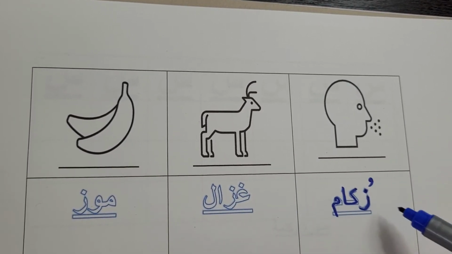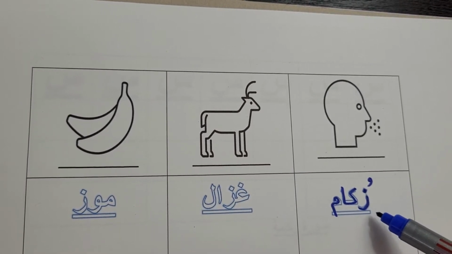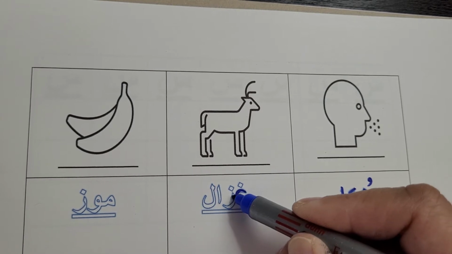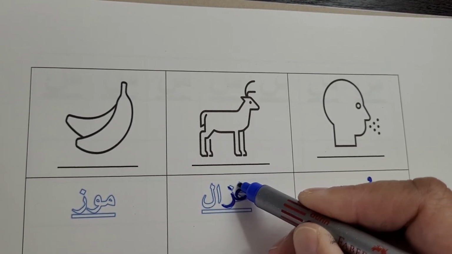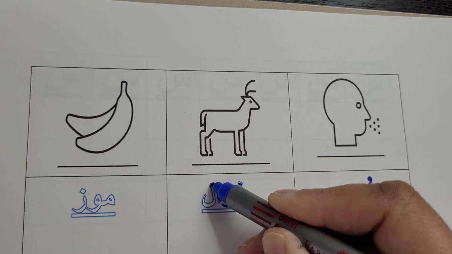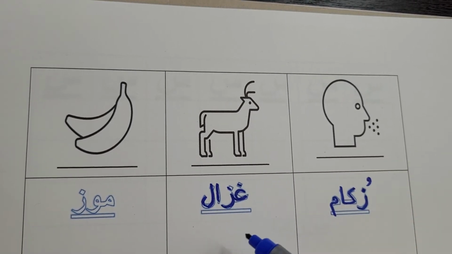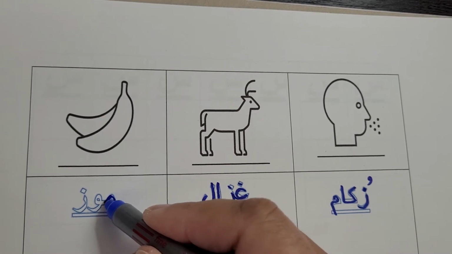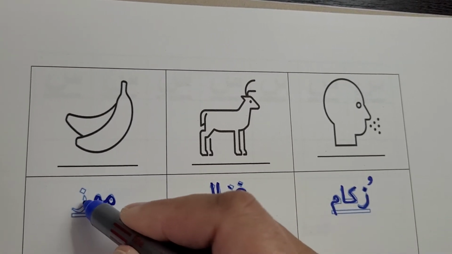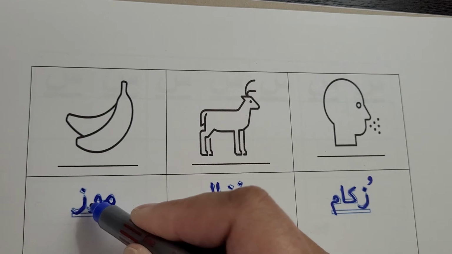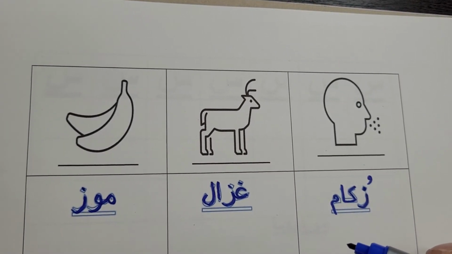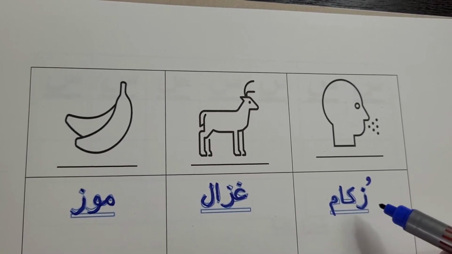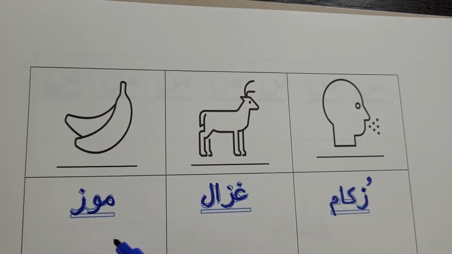Zukam, in the beginning here, z. Now in the middle, ghazal, the deer, ghazal. Mouz, banana, mouz. Of course, you can use a dictionary and also you can use Google to get some words. Zukam, ghazal, mouz.